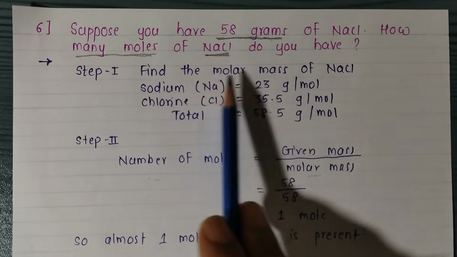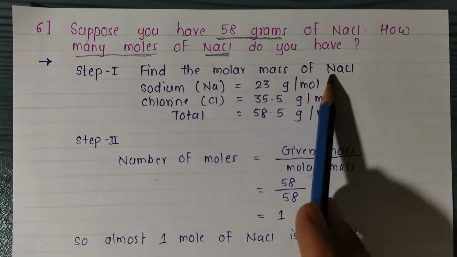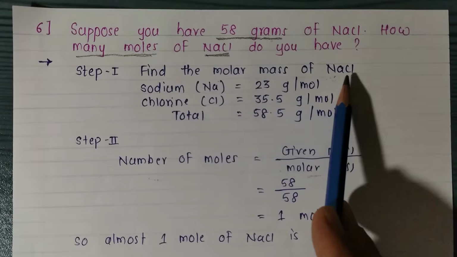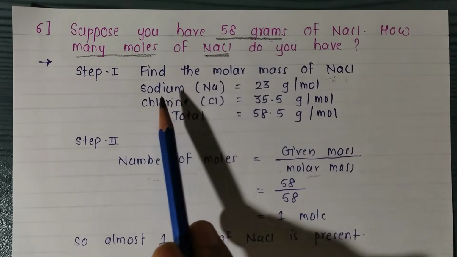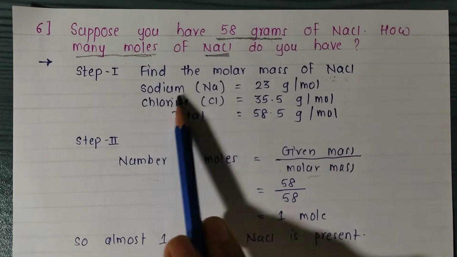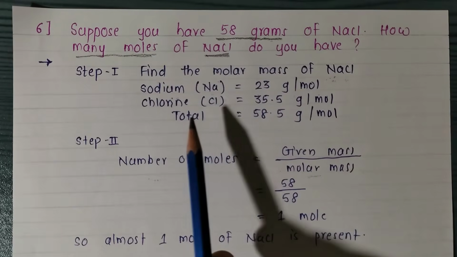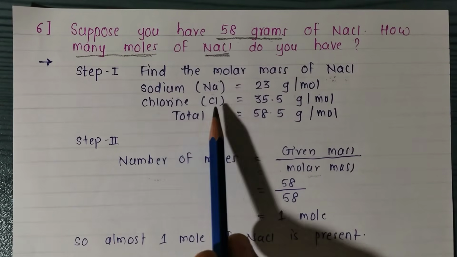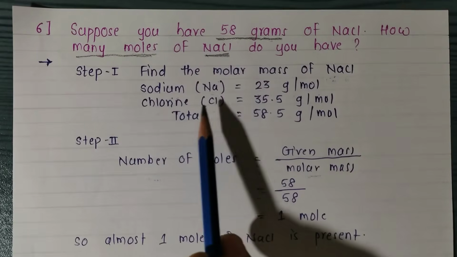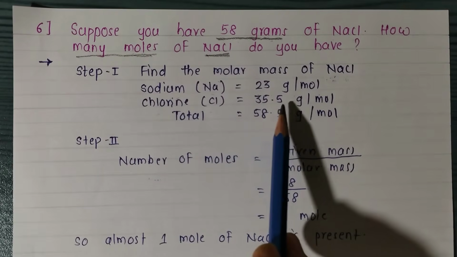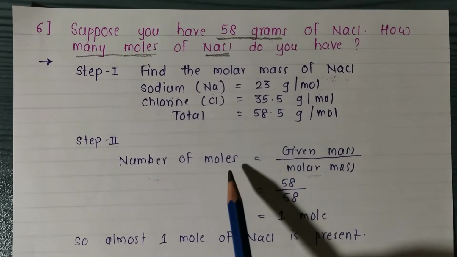We find the molar mass of NaCl. As we know, NaCl consists of Na and Cl. What is the mass of Na? 23 gram per mole. What is the mass of chlorine? 35.5 gram per mole.